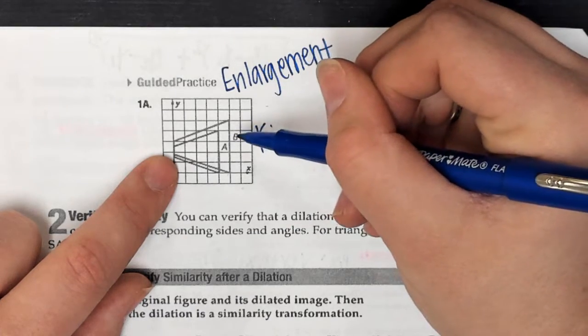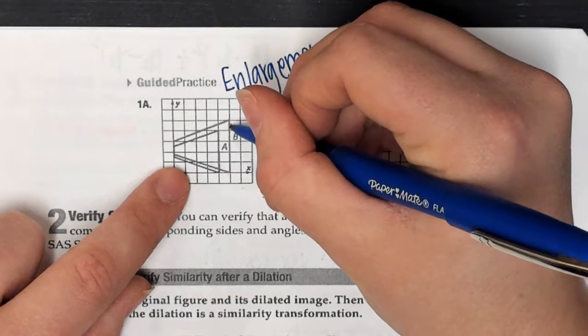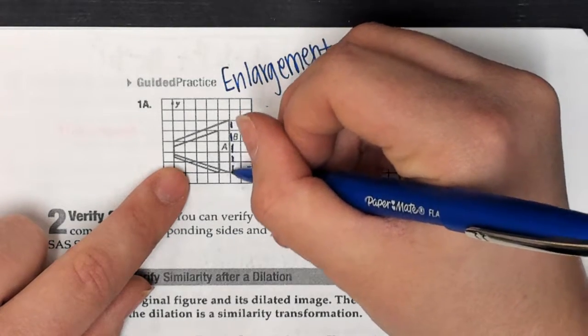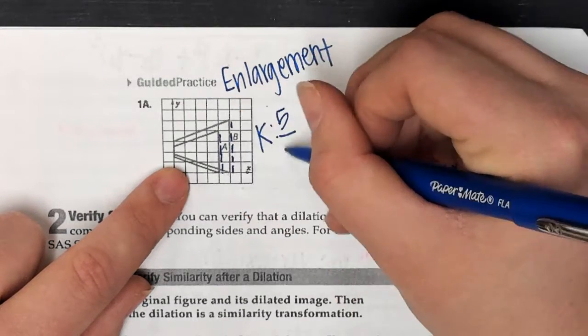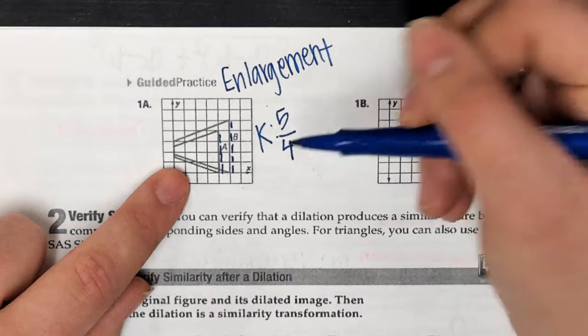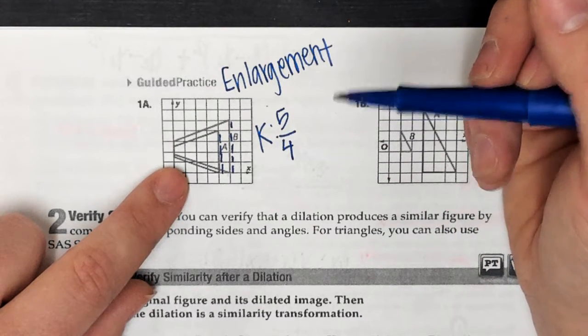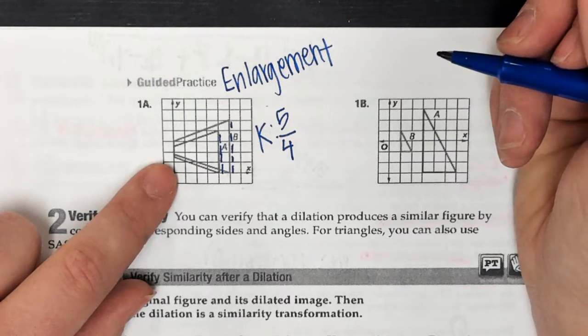What's the biggest piece? It's B, right? So our distance is 1, 2, 3, 4, 5. 5 over 1, 2, 3, 4. I wonder if it has to do with putting the bigger one on top and the smaller one on bottom. You put the bigger one on top of B, right?